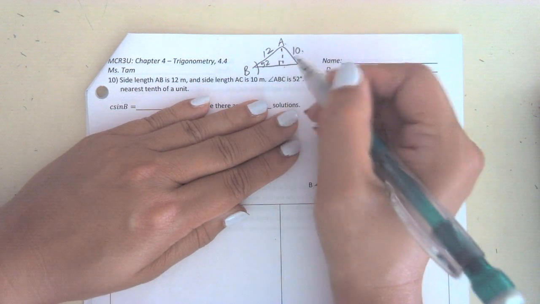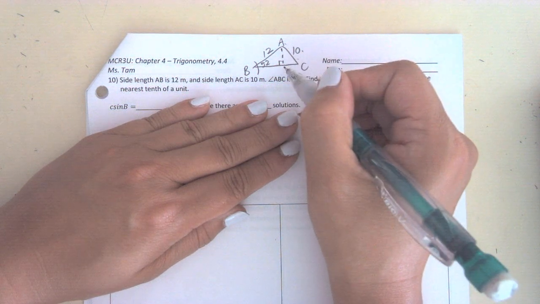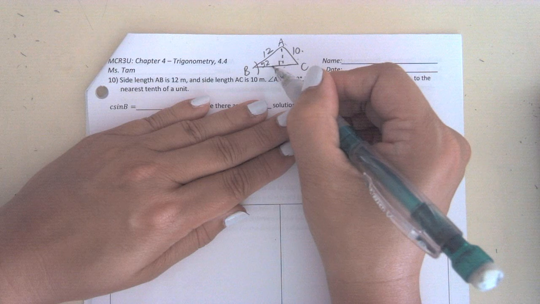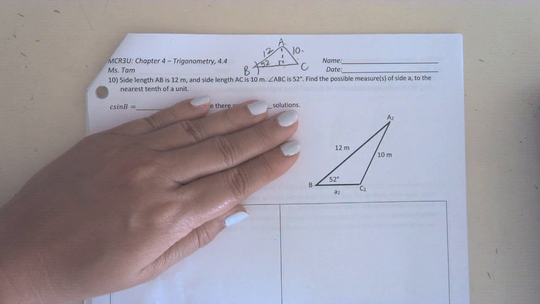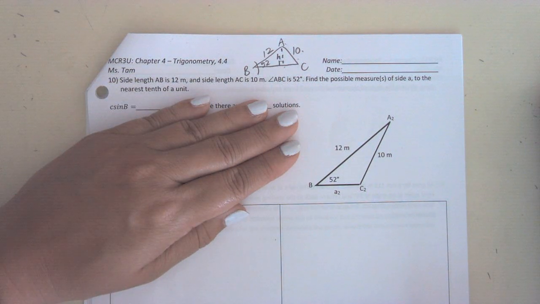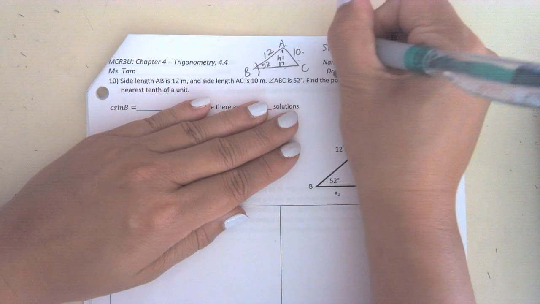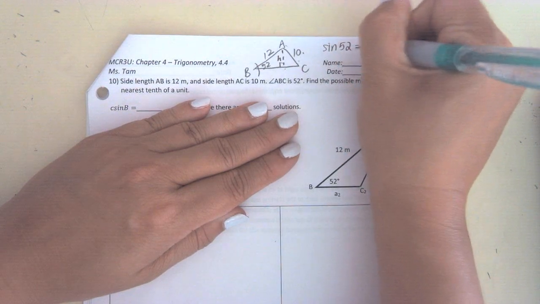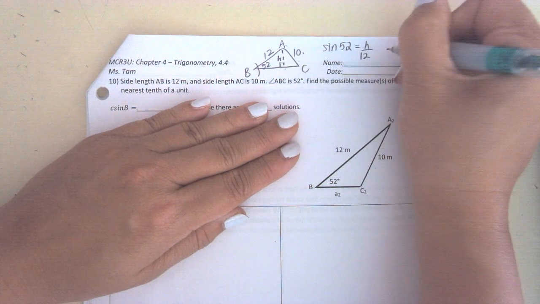Okay? If this length 10 is larger than the height, we might have an ambiguous case, and we might actually have two triangles. So the first thing I want you to do is calculate what this height is. Using SOHCAHTOA, I'm going to do sine 52 equals opposite, which is my height, over 12.